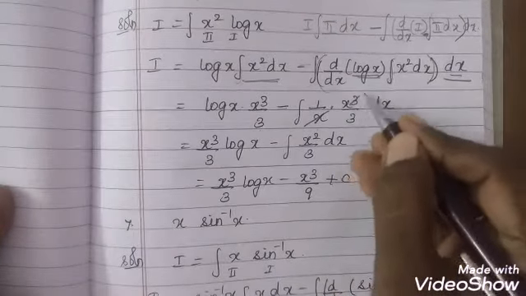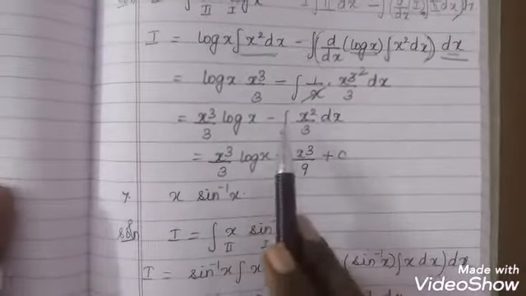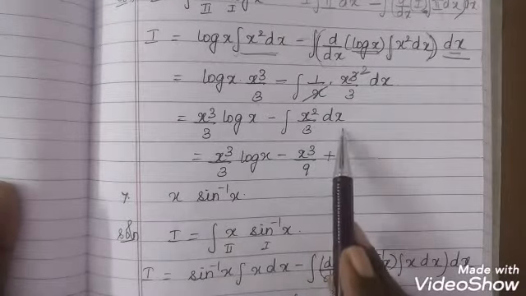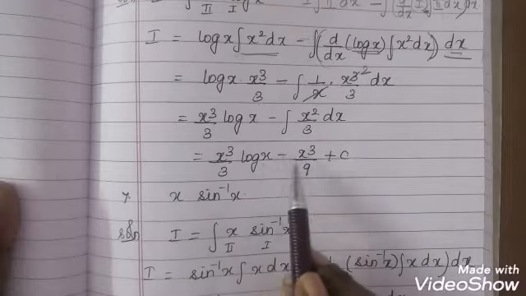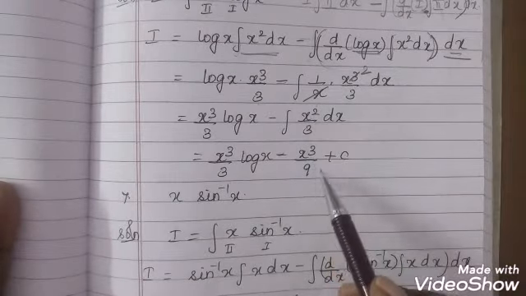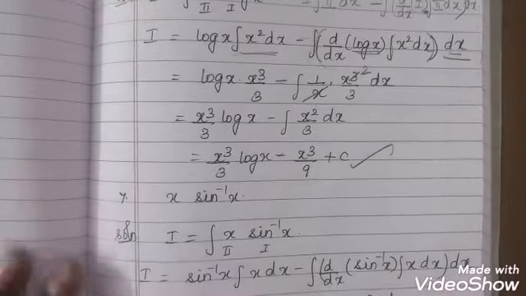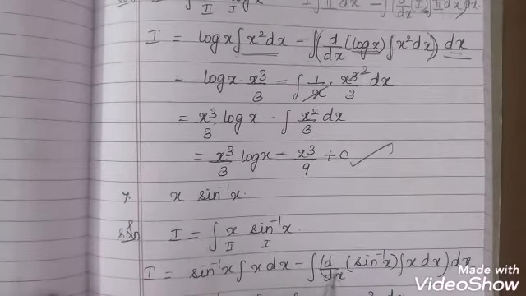So here again it gets cancelled. So you are left with x cube by 3 log x minus integral of x squared divided by 3 dx. So I can write it as x cube by 3 log x minus, when you integrate it, you will get x cube divided by 9 plus a constant. Is it clear? Okay. Now we'll start with the seventh question here.